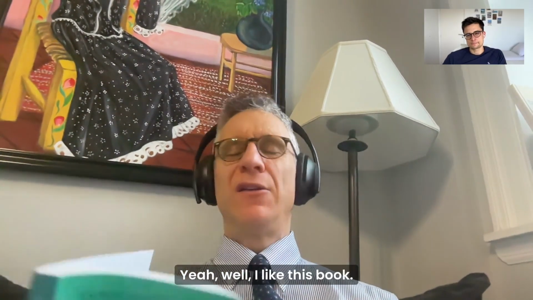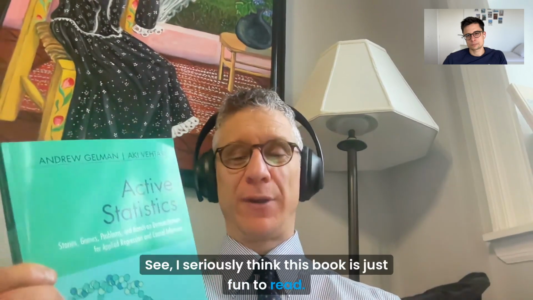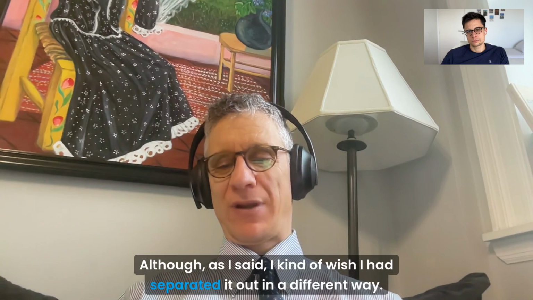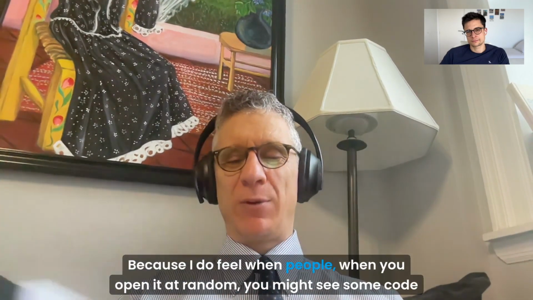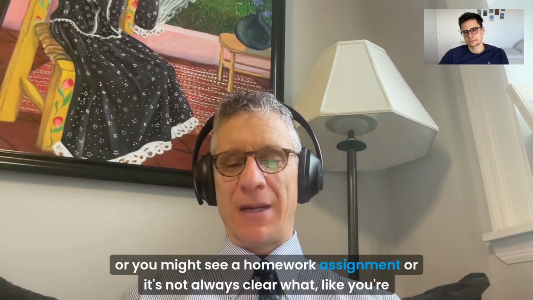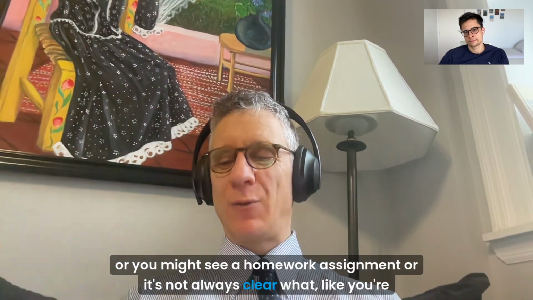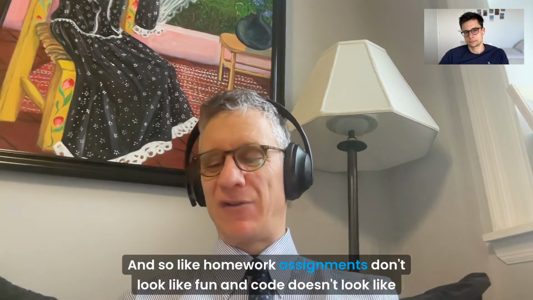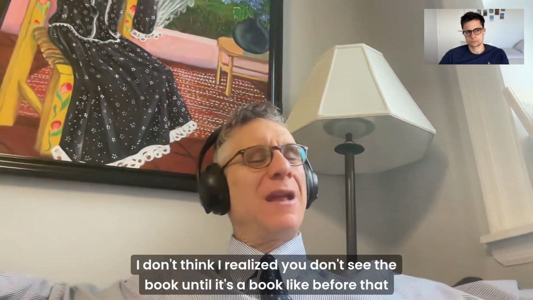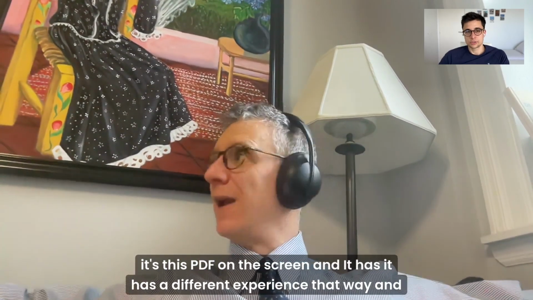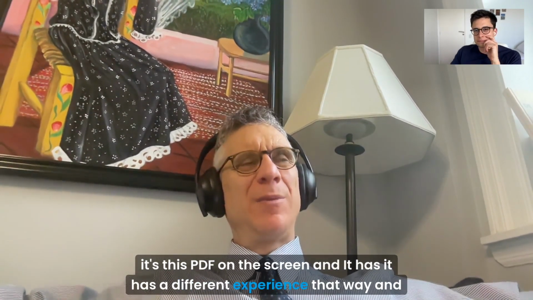Yeah, well, I like this book. I seriously think this book is just fun to read. Although, as I said, I kind of wish I had separated it out in a different way, because when you open it at random, you might see some code or a homework assignment. It's not always clear, you're not necessarily opening into the middle of a story. And homework assignments don't look like fun and code doesn't look like fun. I don't think I realized you don't see the book until it's a book. Before that, it's this PDF on the screen, so it's a different experience that way.